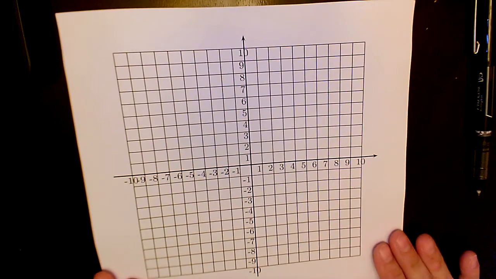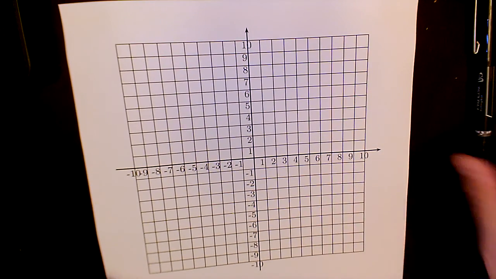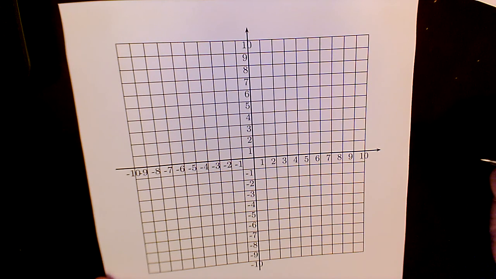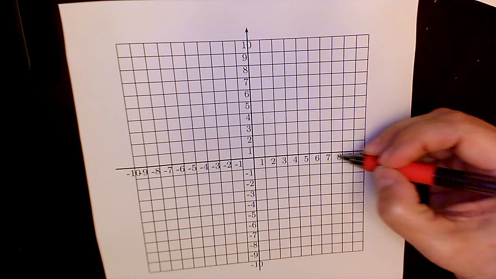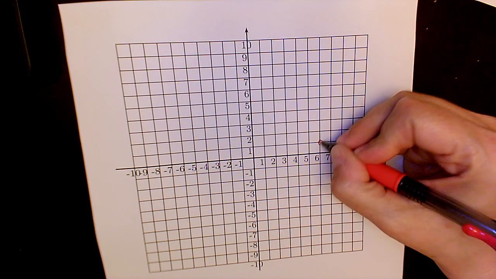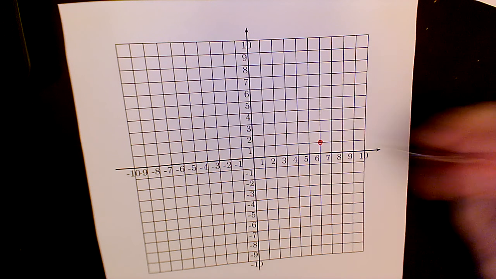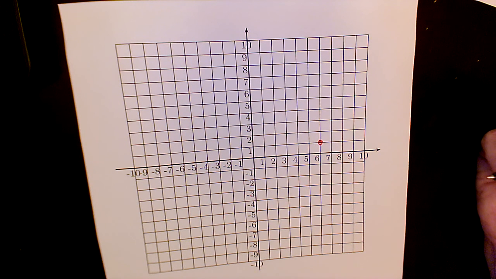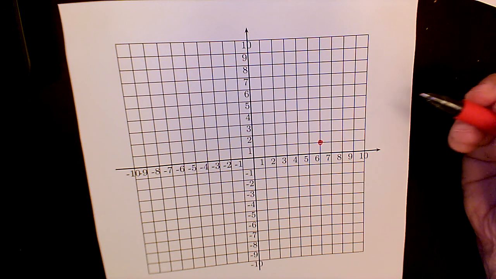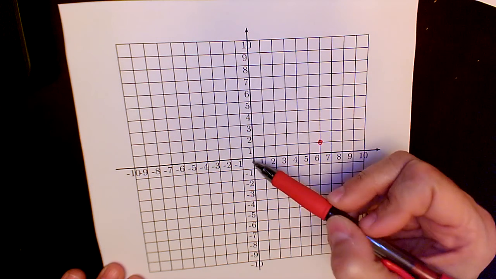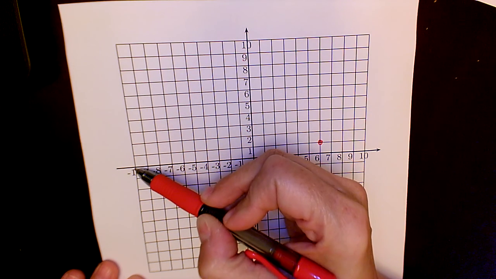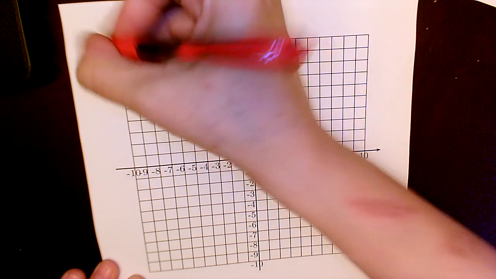So I'm just going to graph. Here's my graph paper that I gave you on D2L. So I'm going to graph (6, 1). So over 6 and up 1. So there's my (6, 1). And like I said, Hawks will do this for you. And I'm going to do (-10, 9). Whoa. Negative 10 is all the way down here and up 9.